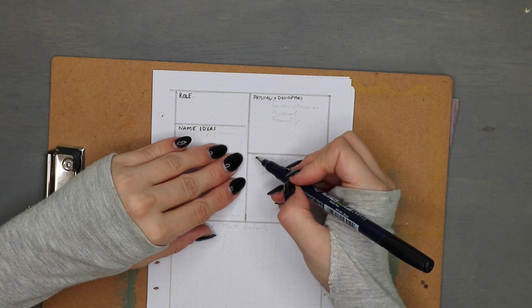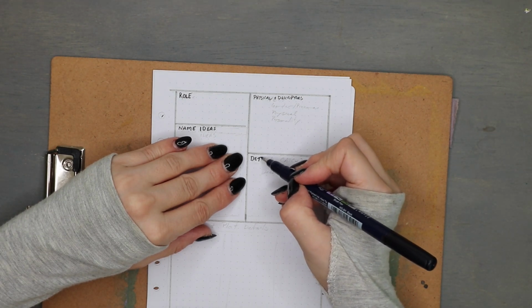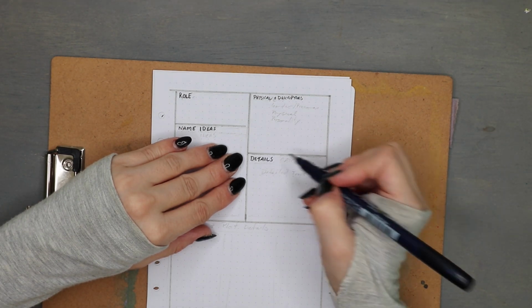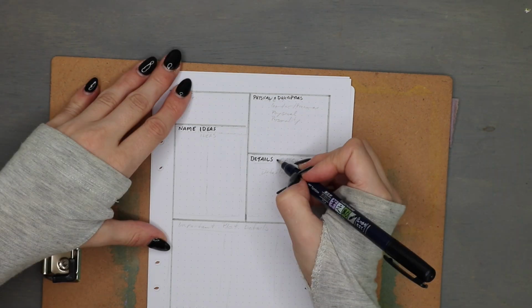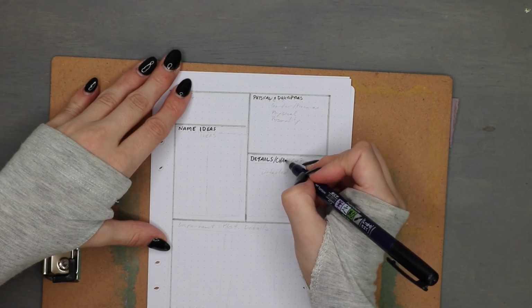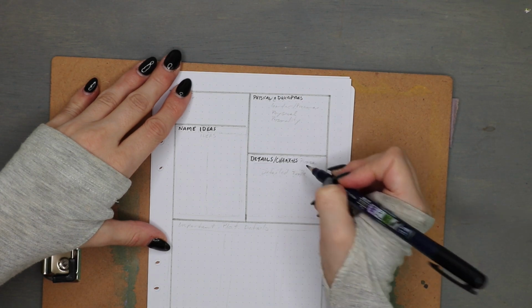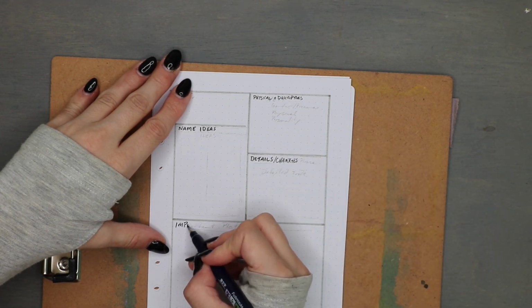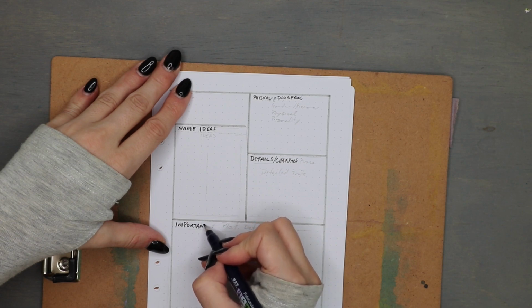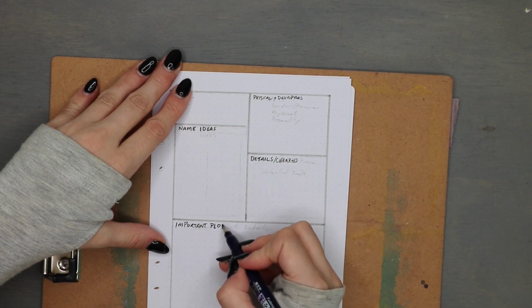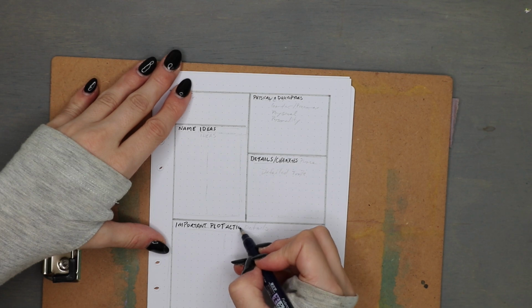So the next sections I have are their description sections. One is for their physical attributes, those things about them that they have no control over. And then some details that are more like things that they do throughout the story, like if they have a catchphrase or a hobby that kind of pushes that character back into the story.